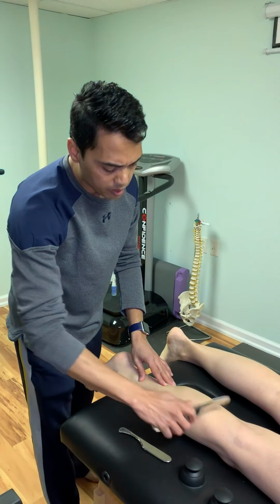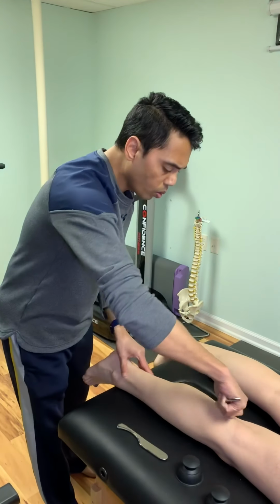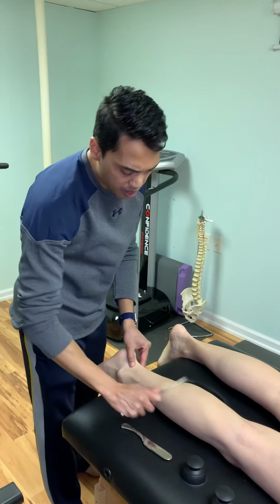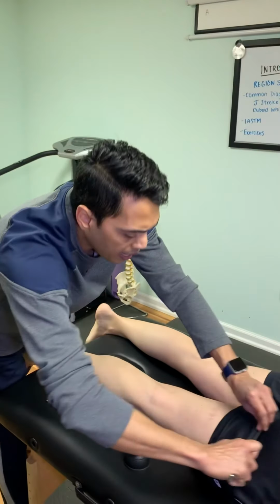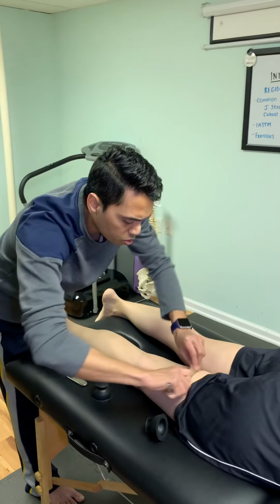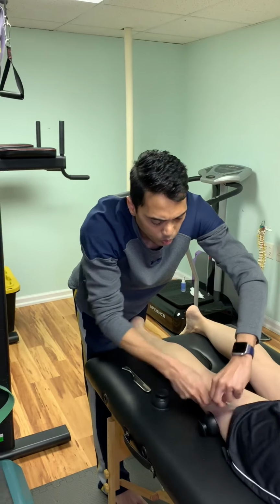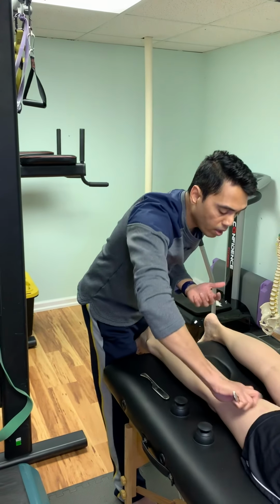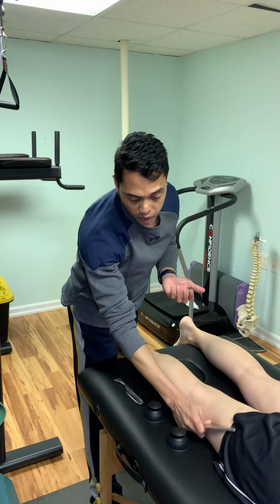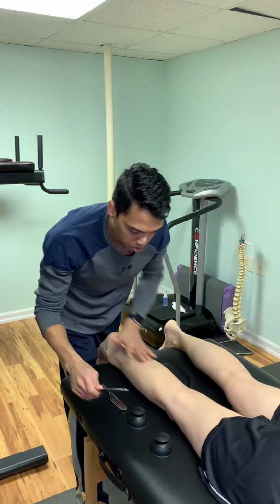I'm not perpendicular, about 30 to 45 degree angle, but I'm going all the way, not just on the calves, but all the way up to the hamstrings. I could go all the way up to the hamstrings to cover the whole area. I'm not going to do the whole treatment here. I just want you to get an idea. That is multi-directional, 30 to 45 degree angle, and brushing strokes all through the posterior chain.